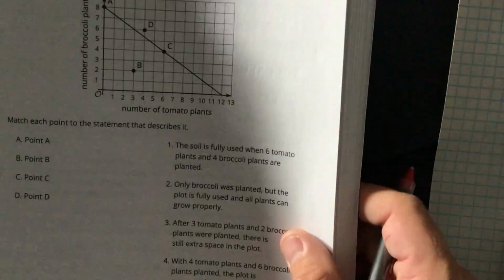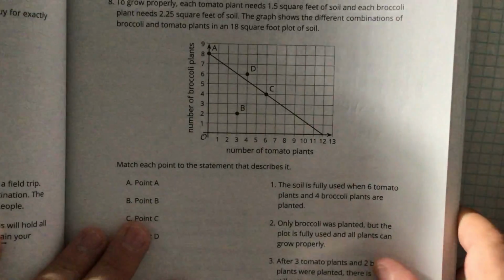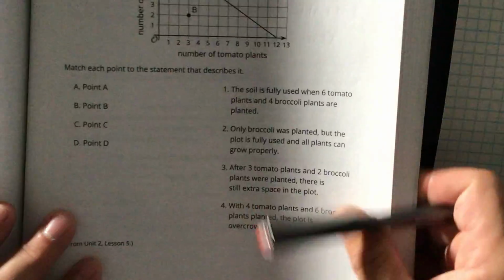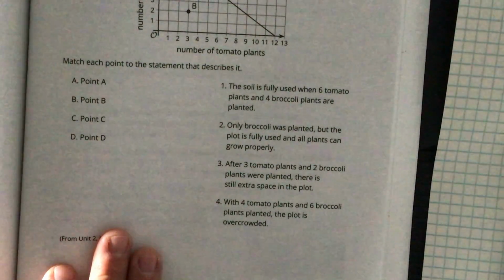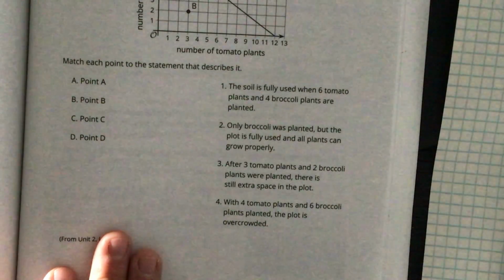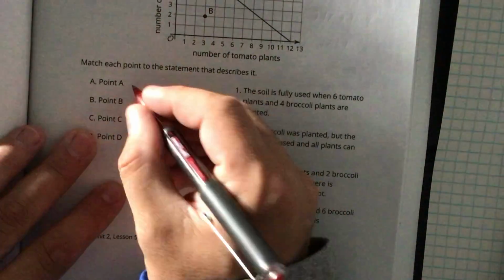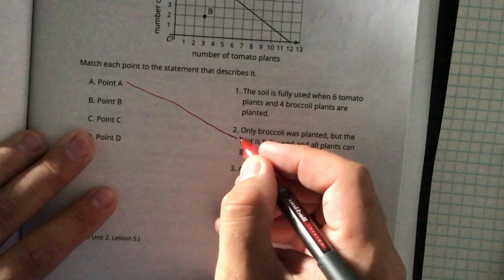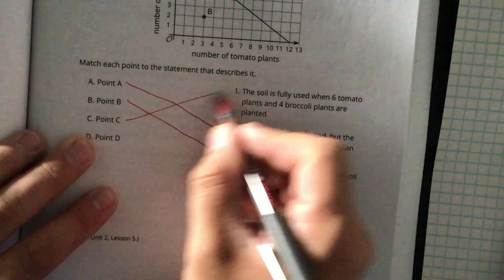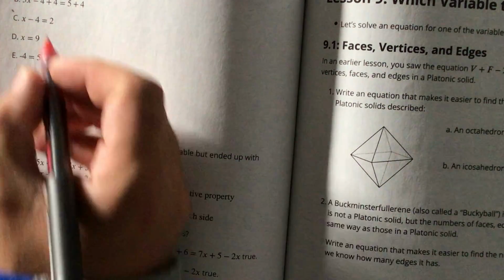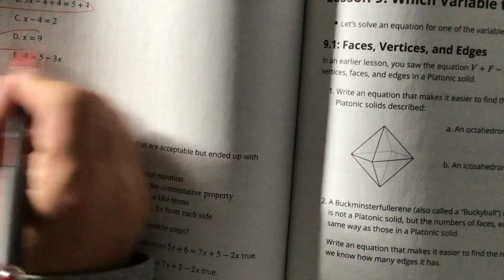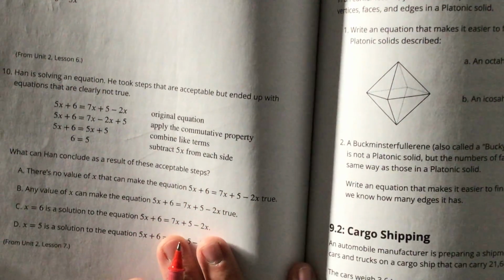Question 8. So either one of those explanations is fine. Samantha, nice job solving it. Question 8. Let's match it. A goes with 2. B goes with 3. C, D, good. Question 9, select all. I got A, B, E. A, B, E. Should have been a test.